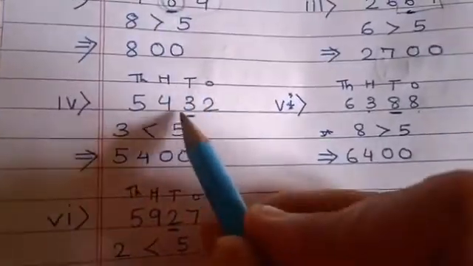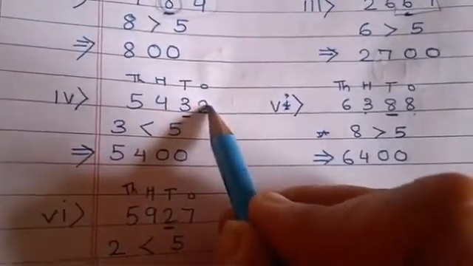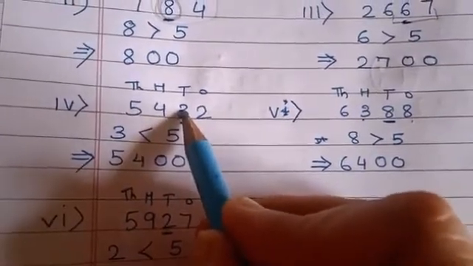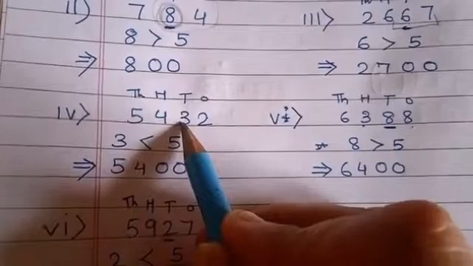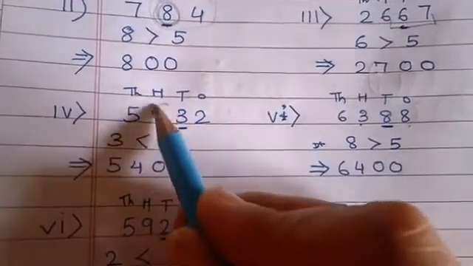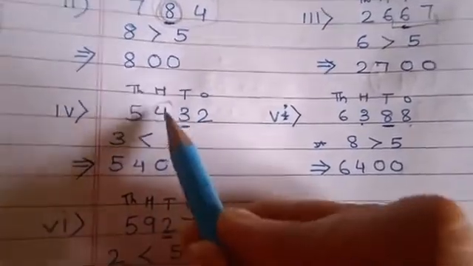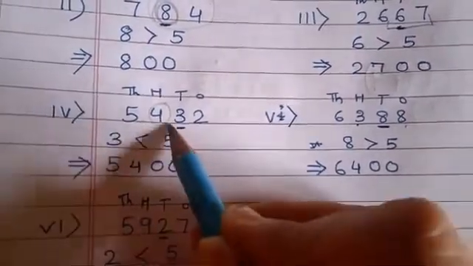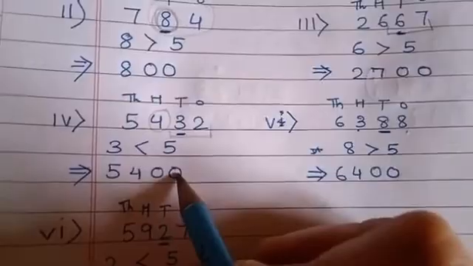Check this. Round off to nearest hundreds only. So check the digit at tens place. It is less than 5. What will you do here? Since it is less than 5, this will not change. No plus 1 here. So 5 as it is, 4 as it is. These two will convert into 0, 0.